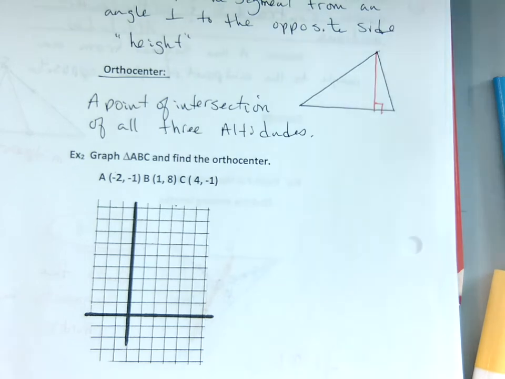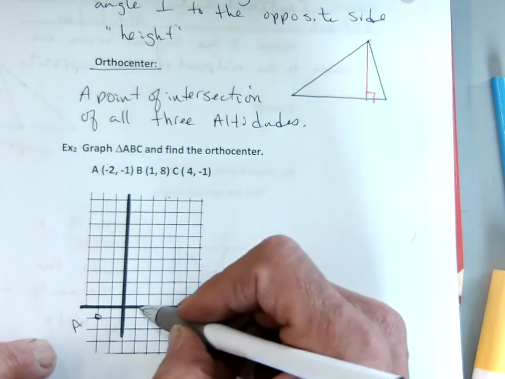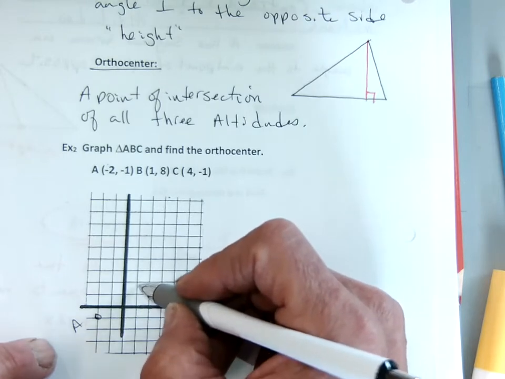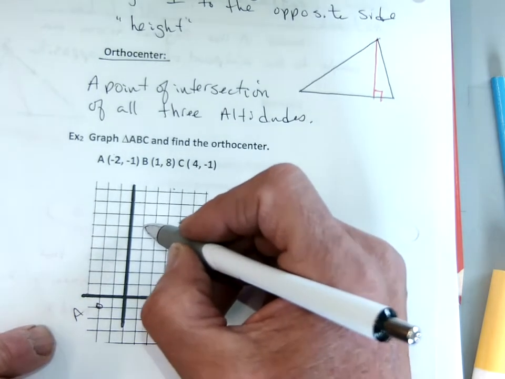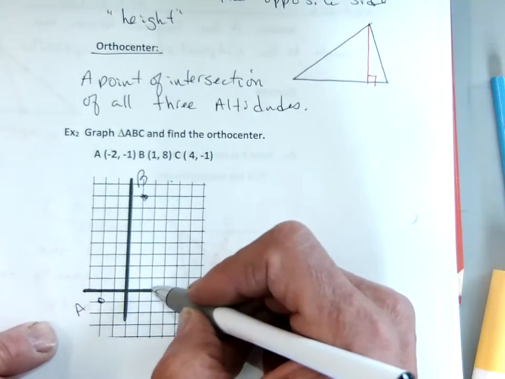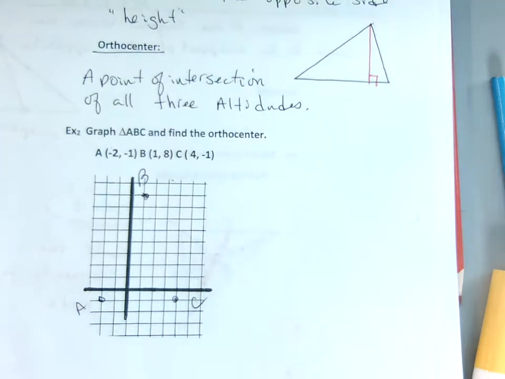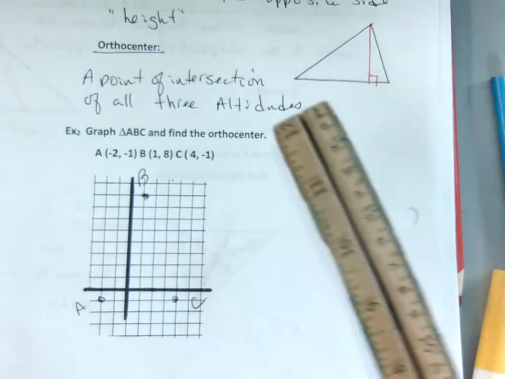Well, let's graph number 2. -2, -1. There's A. 1, 8. 1, 1, 2, 3, 4, 5, 6, 7, 8. There's B. And 1, 2, 3, 4, -1. There's C. I'm going to draw my triangle in.